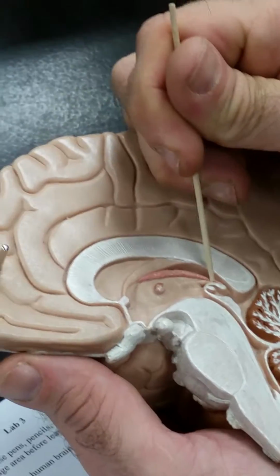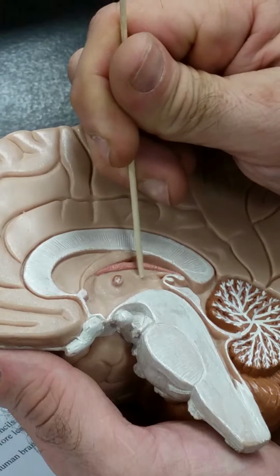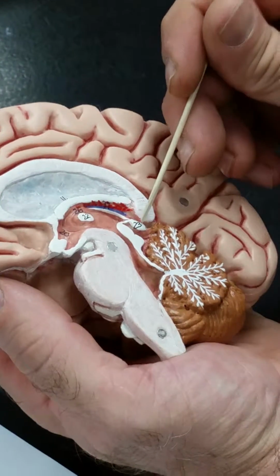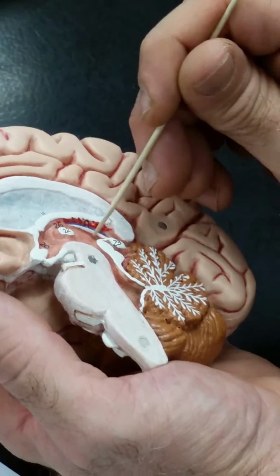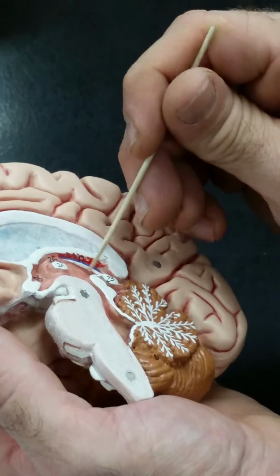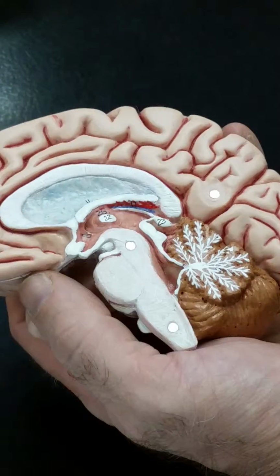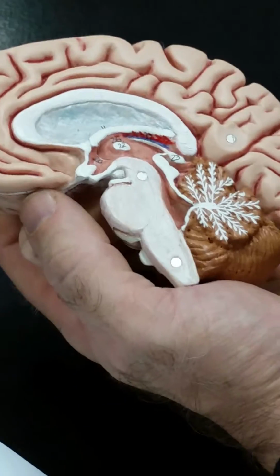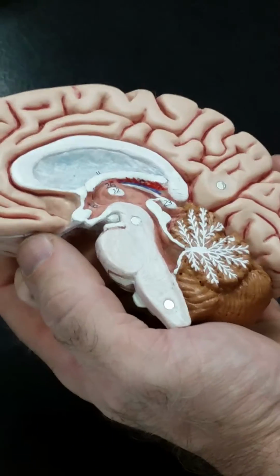Right here, I have the habenula, but it doesn't have a specific color to it. Whereas over here, I have my pineal gland, and here my habenula is white. So that's a habenula right there. And the pineal gland and the habenula are my epithalamus.